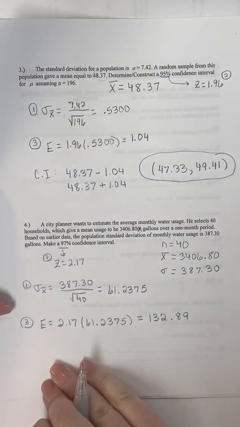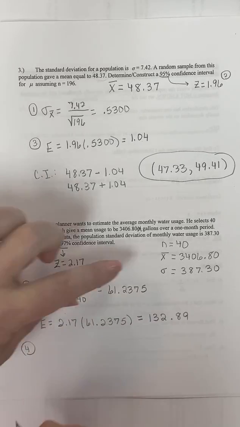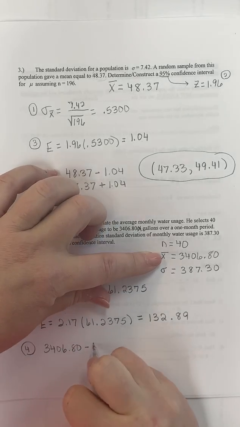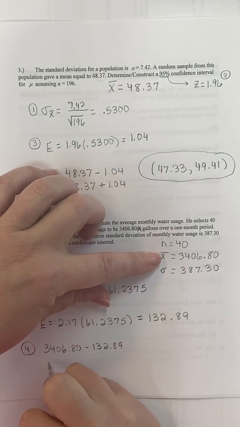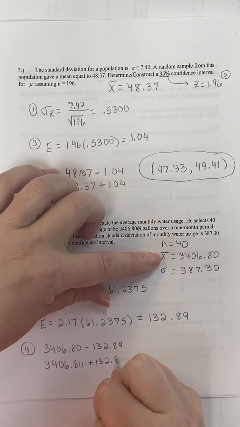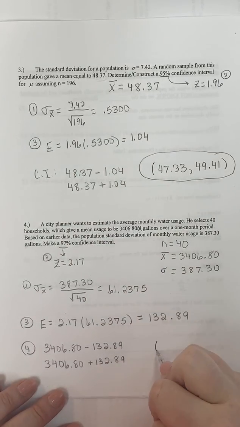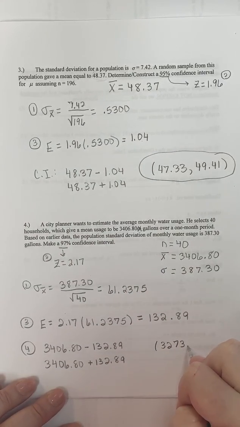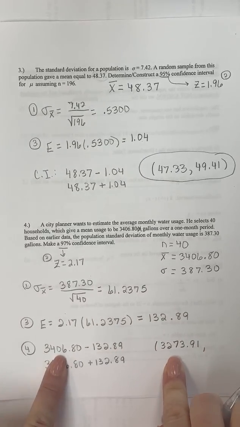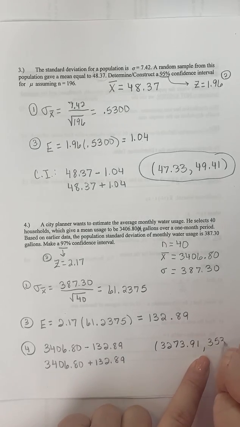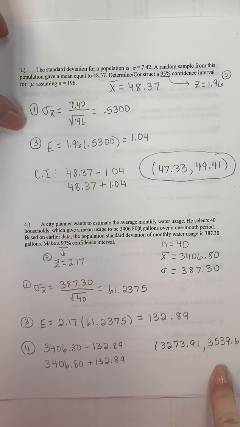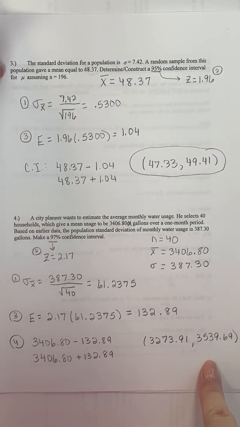And then last but not least, we're going to create our interval. We're going to take x bar minus our margin of error and x bar plus our margin of error. When we put that in our calculator, you should get 3273.91 as your smaller value and 3539.69 as your larger value. Scoot that over so you can see that a little better.